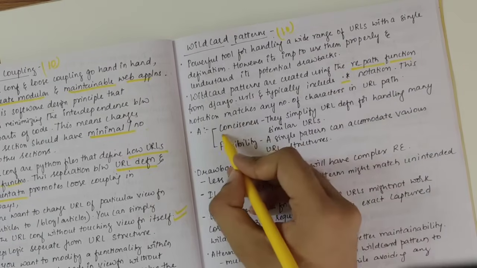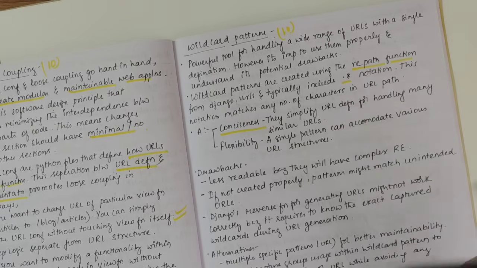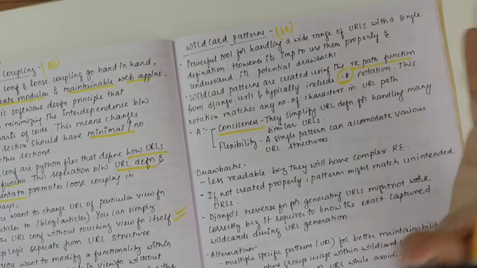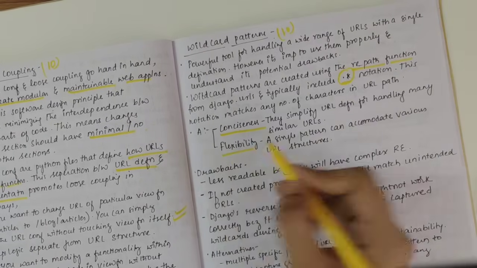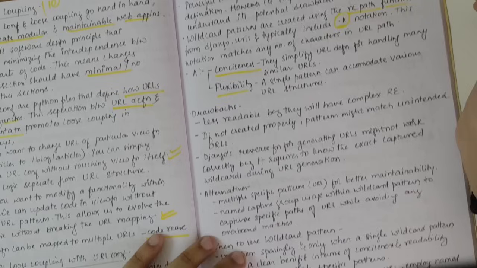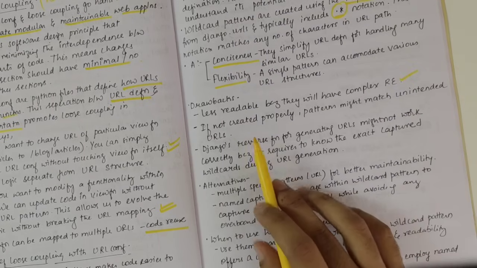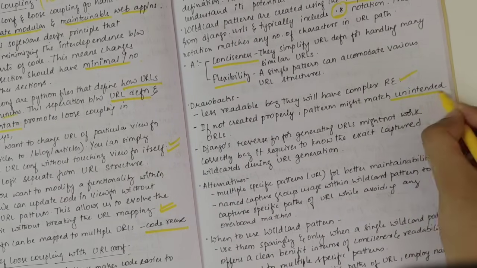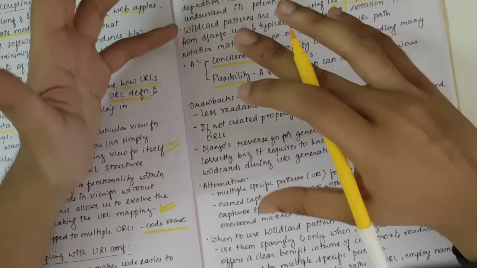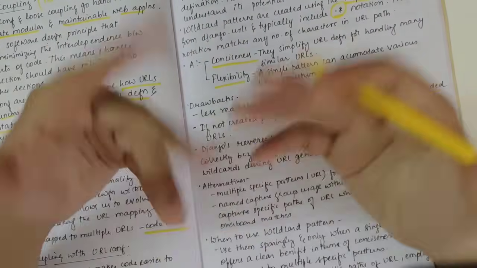The advantages are conciseness: they simplify the URL definition for handling many similar URLs. If I put .*, it means any number of characters could be matched for the URL path. Then we have flexibility: a single pattern can accommodate various URL structures. Looking at the drawbacks, it is less readable because of complex regular expressions. If they are not created properly, they might match unintended URLs. If I have to match a particular URL and it is not defined properly, I might end up matching some other page.